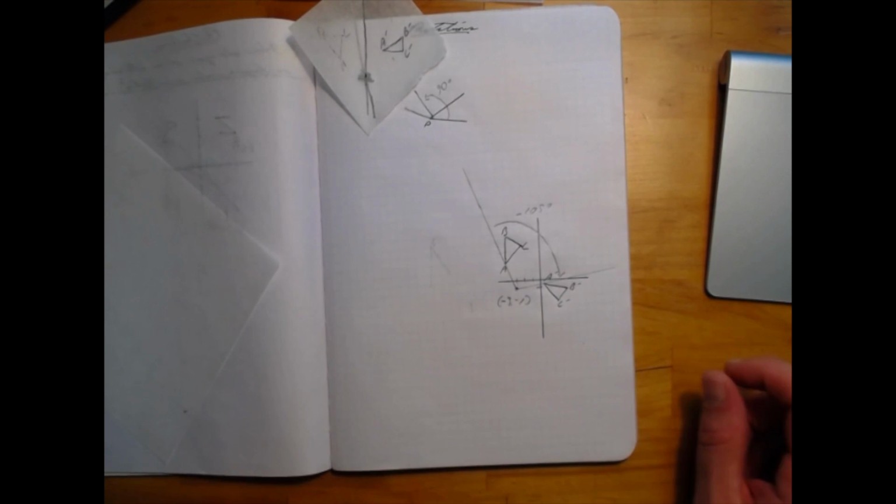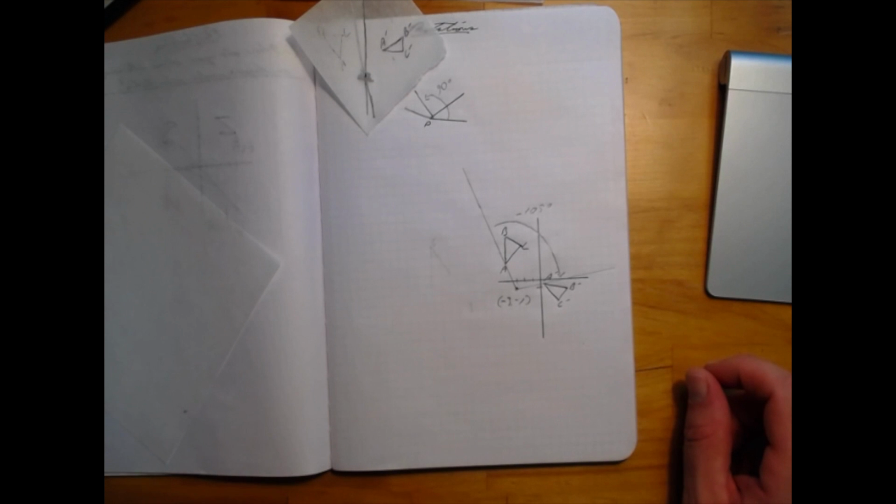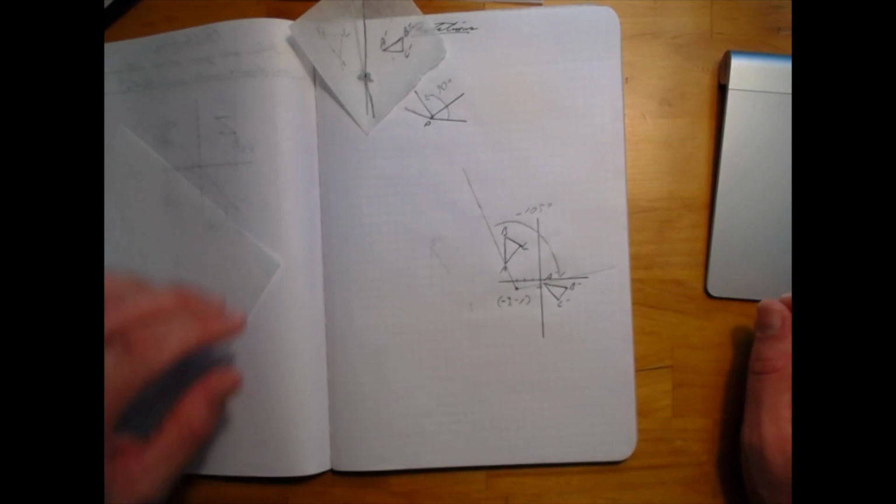And that's how we can find the point of rotation, its axis, we can find its degree of rotation, and we can transcribe its rotation to a new place.